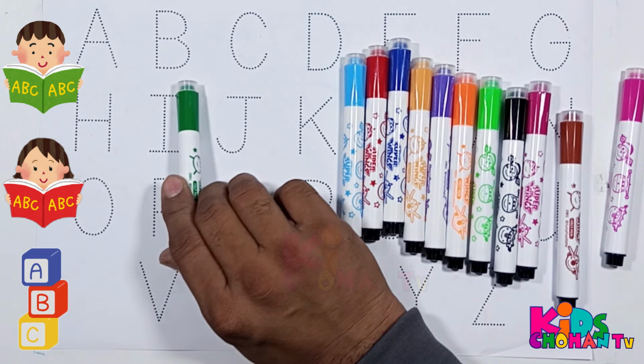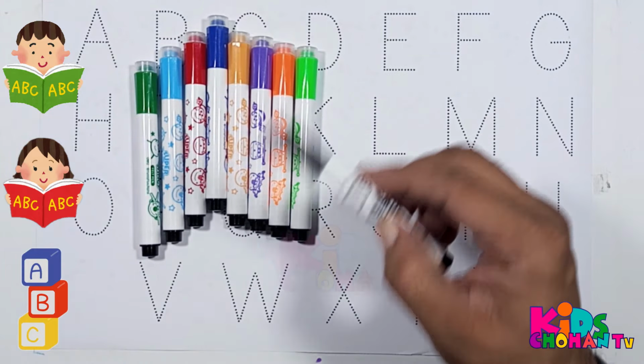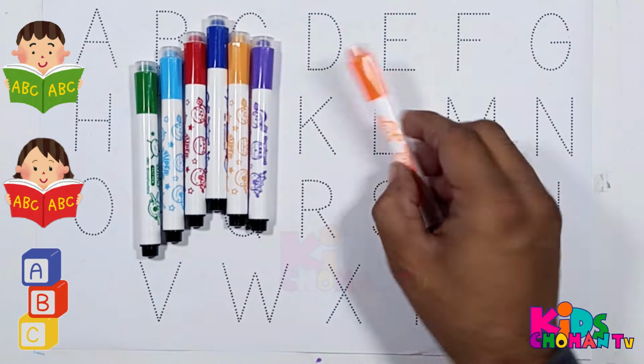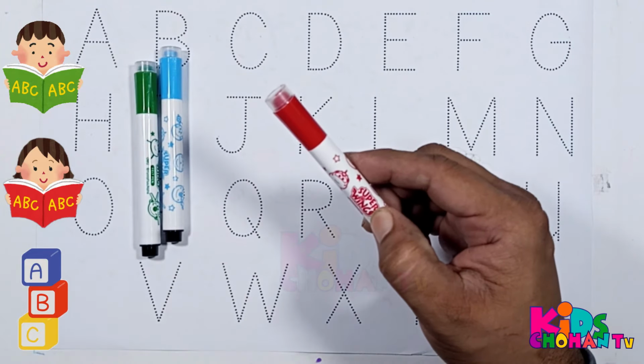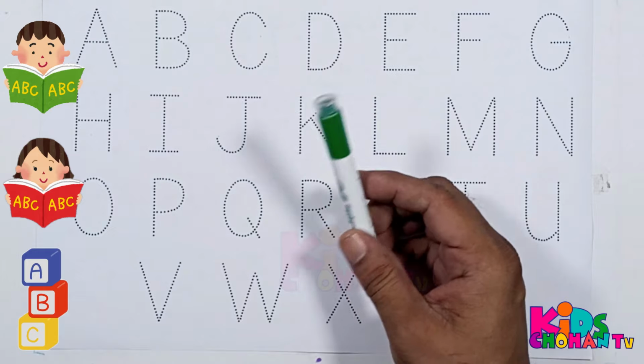Pink color, brown color, pink color, black color, green color, orange color, violet color, yellow color, blue color, red color, sky blue color, and dark green color.